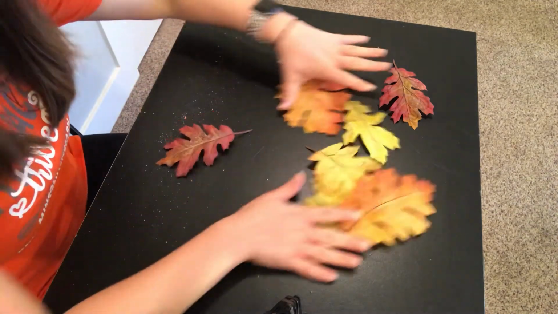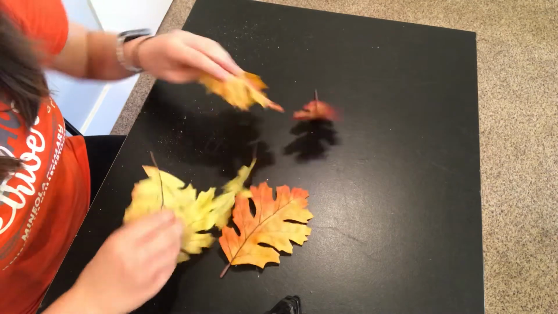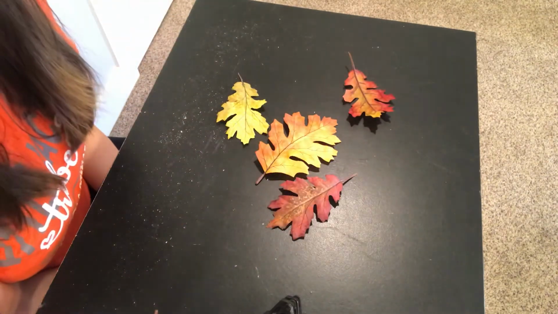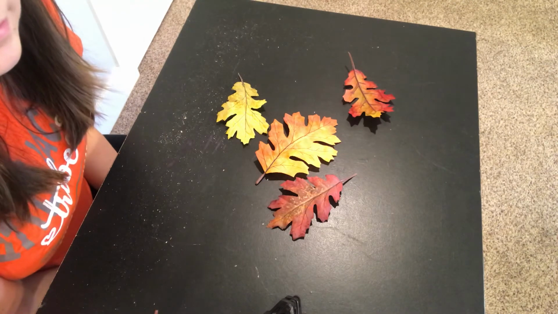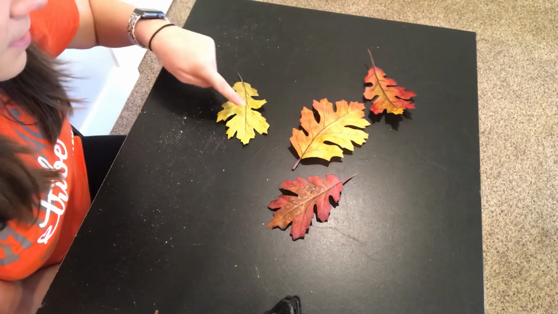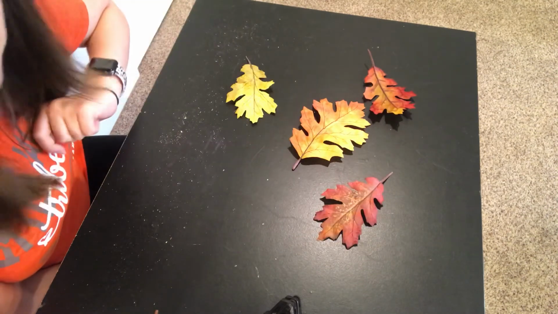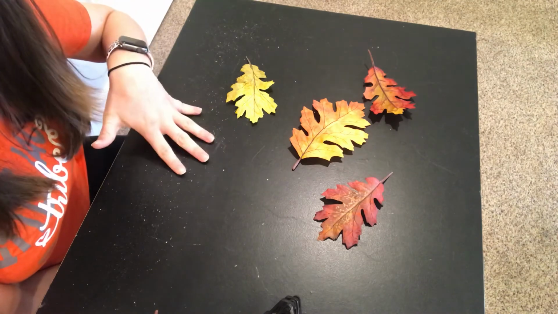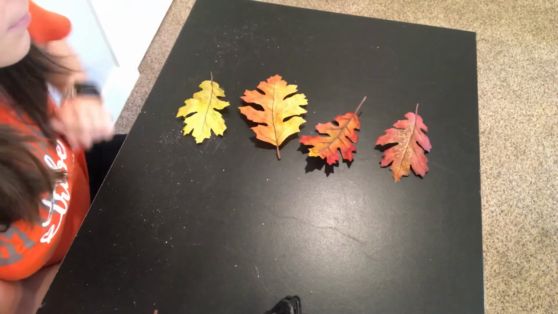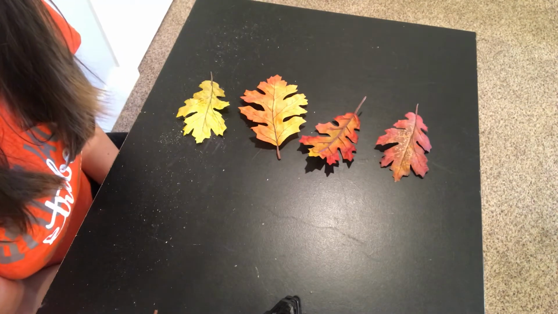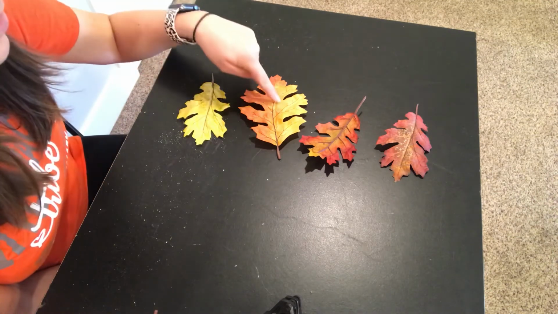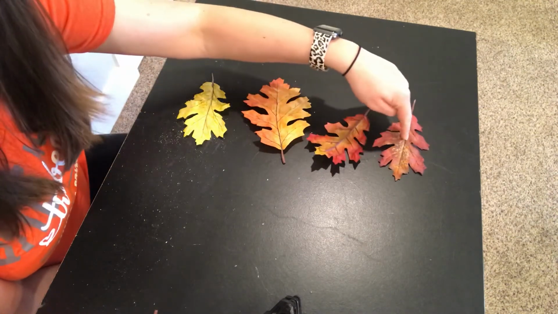Okay, let me mix them up and take some away here. All right, how many leaves do I have now? Count them. 1, 2, 3, 4. I have 4 leaves. What if I line them up like this? How many leaves do I have now? I still have 1, 2, 3, 4 leaves.